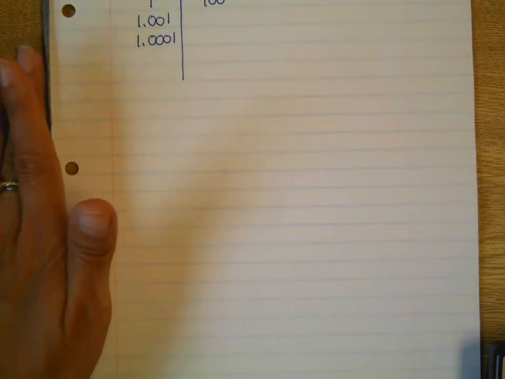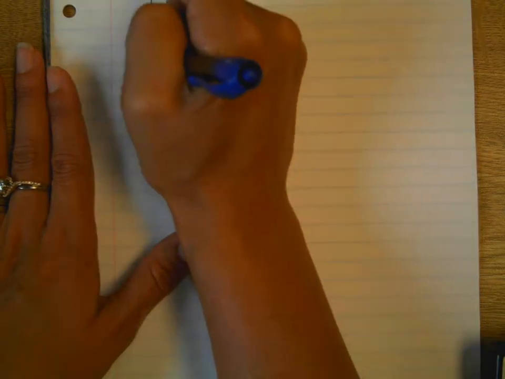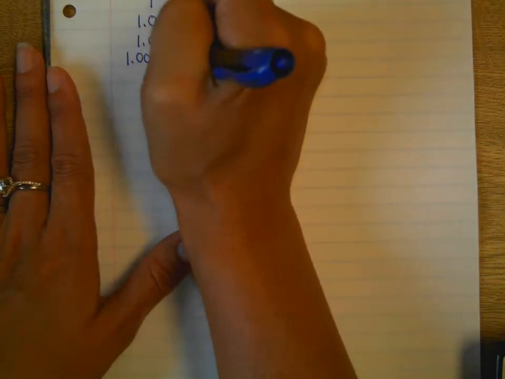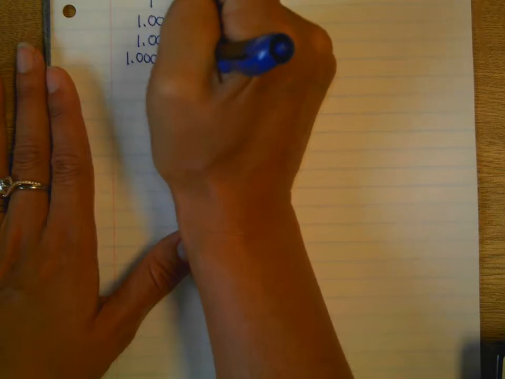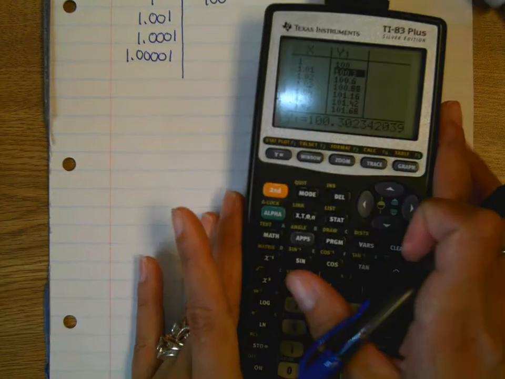So 1 is 100. This time I want to go with 1.001, and I want to do one more, 1.0001. That will give me 4 values, and we'll see what's happening here. Oh, maybe one more, 1.00001.